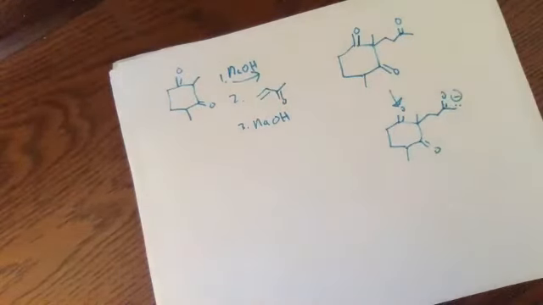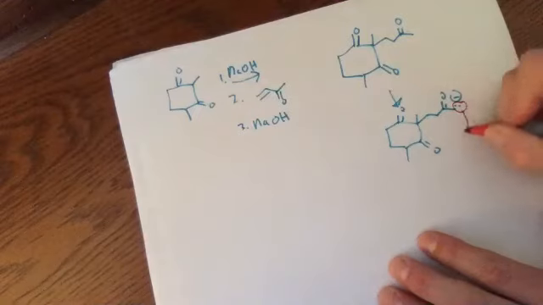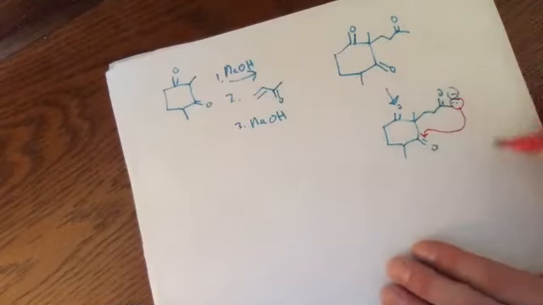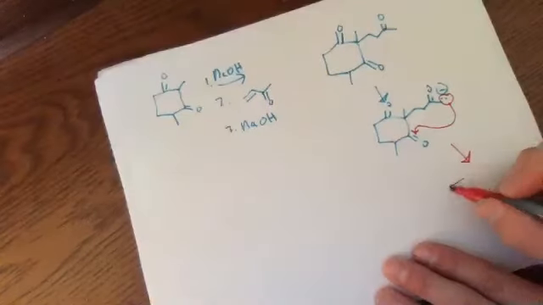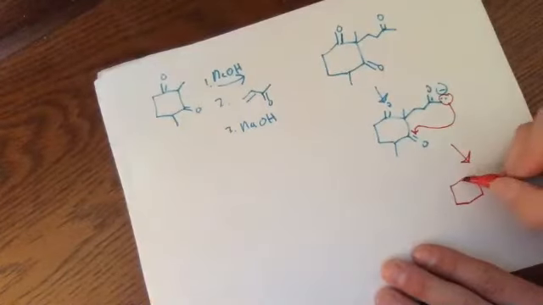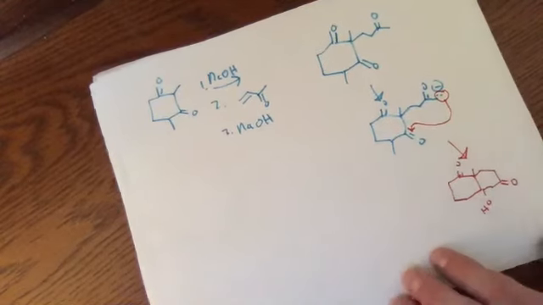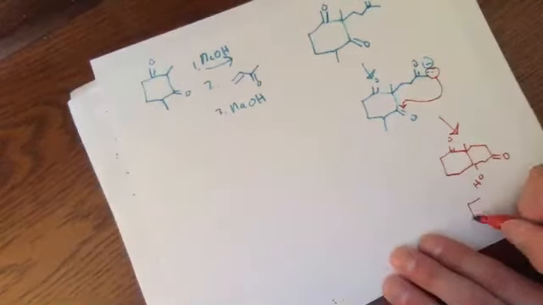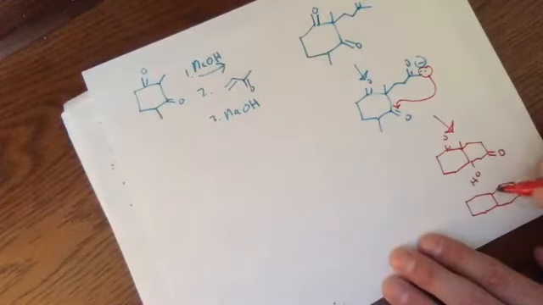And this can either attack the bottom ketone, so I'll do in red, will form initially an alcohol, which can go to product number one.